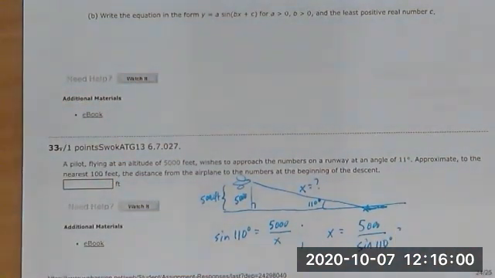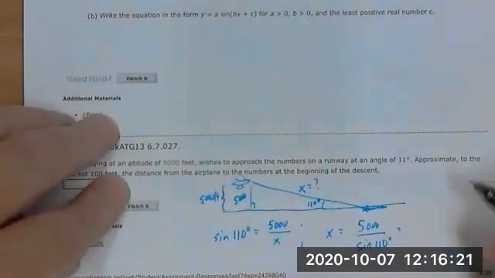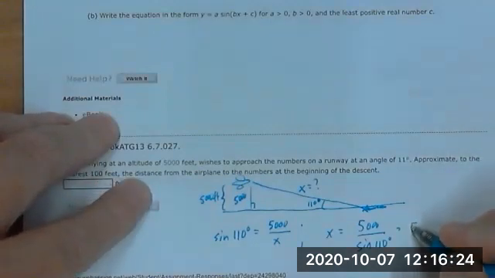Now this is one where you do have to use your calculator. Make sure your calculator's in degree mode. So 1 over the sine of 110, stick at the bottom of a fraction, times 5,000. Then write down the answer, and then we'll figure out what answer they're asking for. 5320.8.